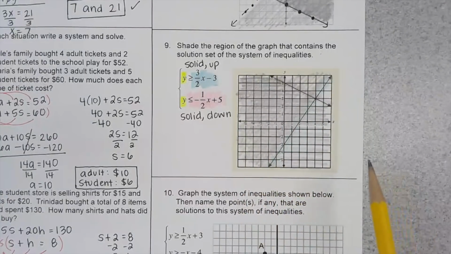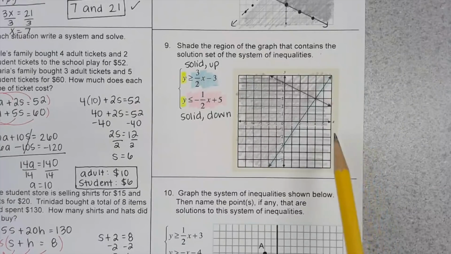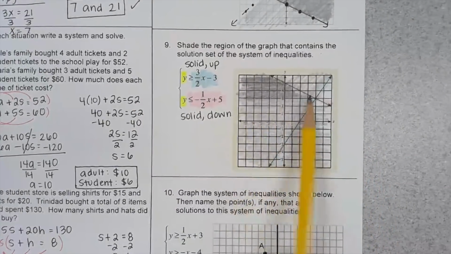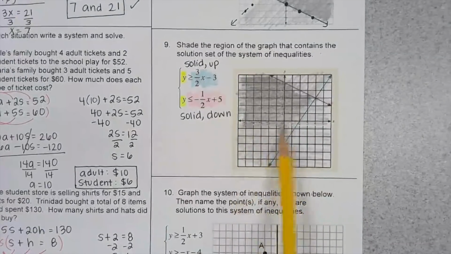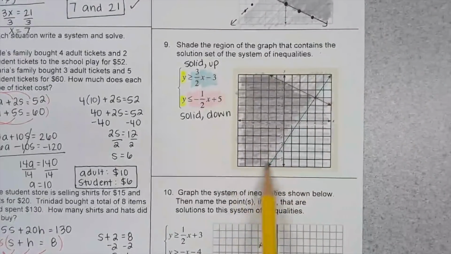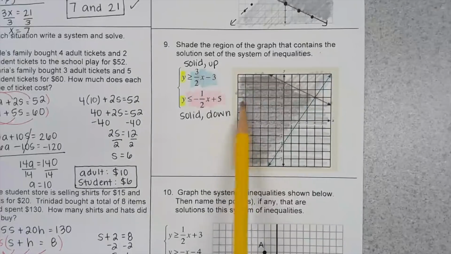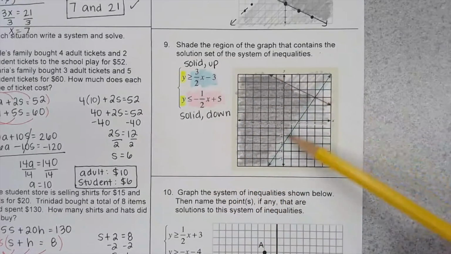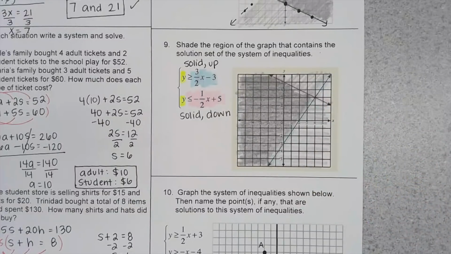And then your answer to the question is the part of the graph where the two shaded parts overlap. So you go back when you're finished, and you make this part of your graph be extra dark, because that's the part of the graph where the two shaded parts overlapped. And so any solutions to this system would be points that are here in this part that's shaded in the most dark.